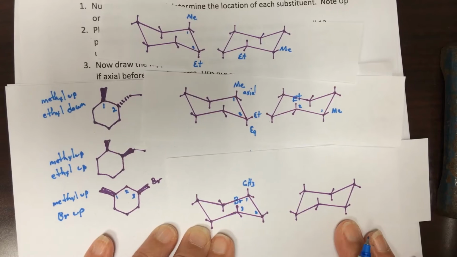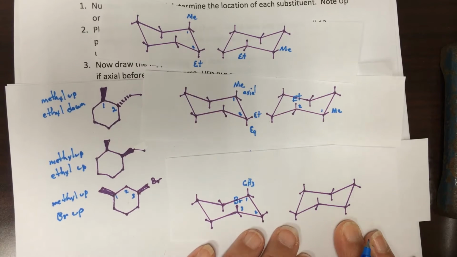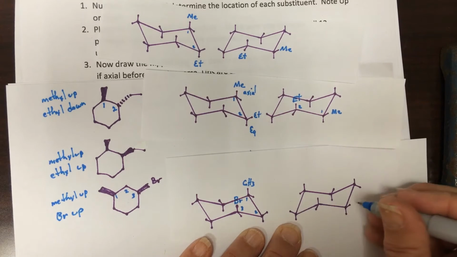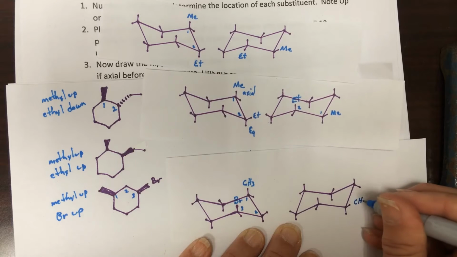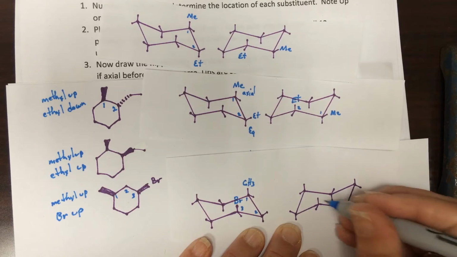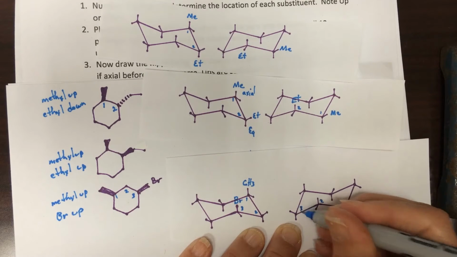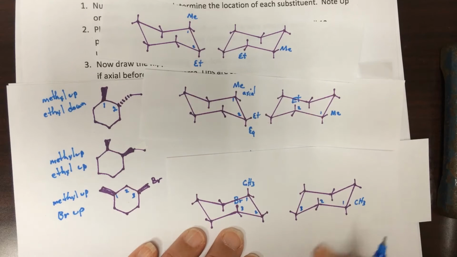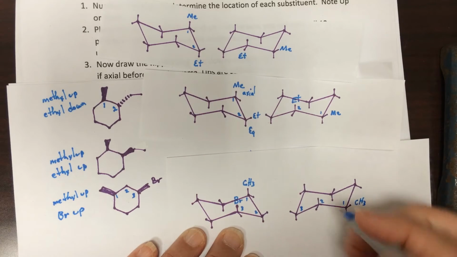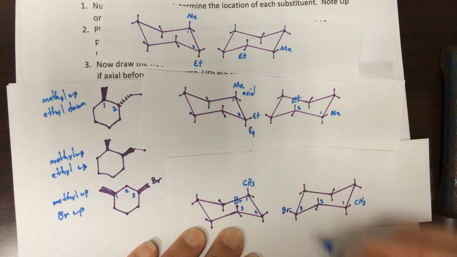We need in the ring flip for them to be up and equatorial. So this is an up equatorial position. We need to skip the second carbon and go to the third carbon. We need it also to be up and equatorial. So our bromine will go right there.